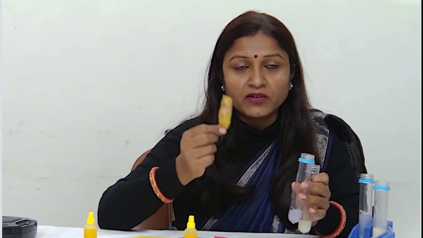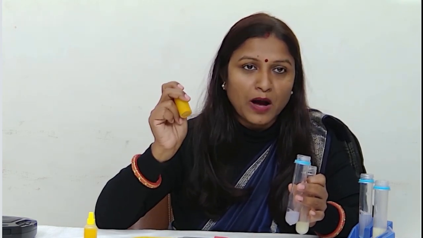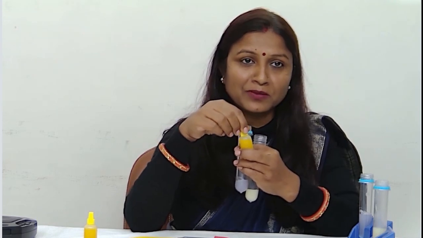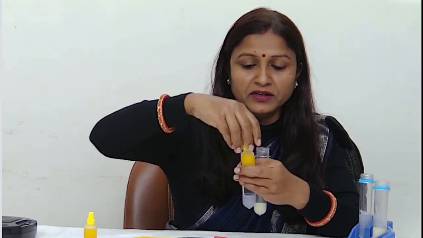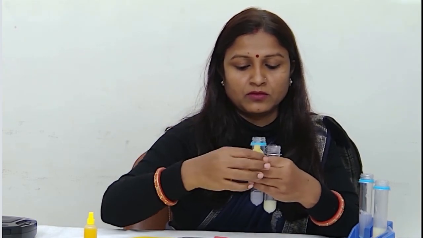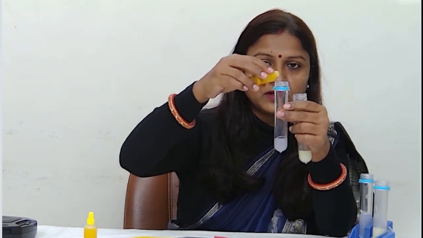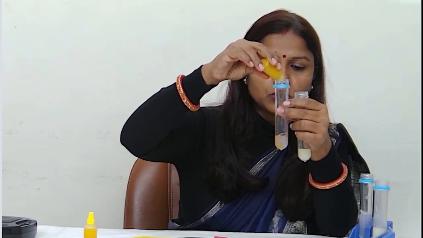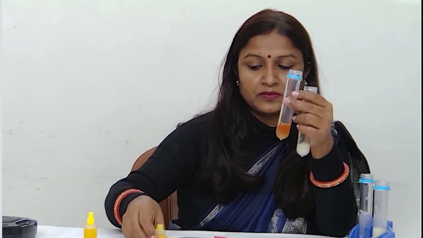Now this is turmeric. You may have seen the raw turmeric. Okay, when this is matured, it gets converted into powdered turmeric. So this is a turmeric extract which we have prepared. Now I'm adding turmeric in the soap solution and turmeric in the lemon solution.